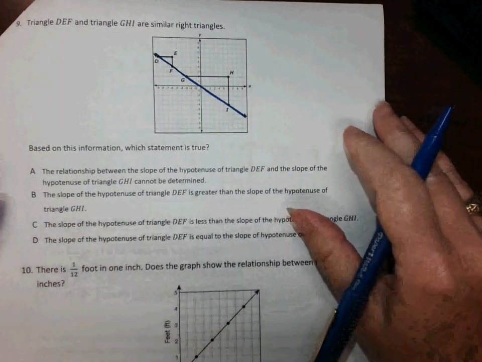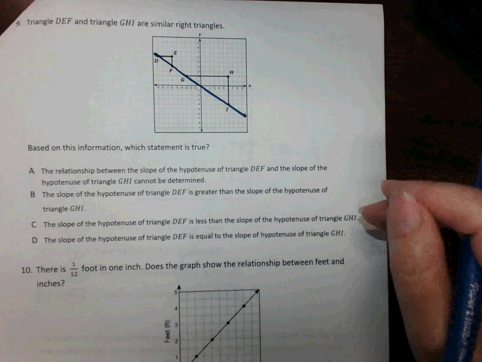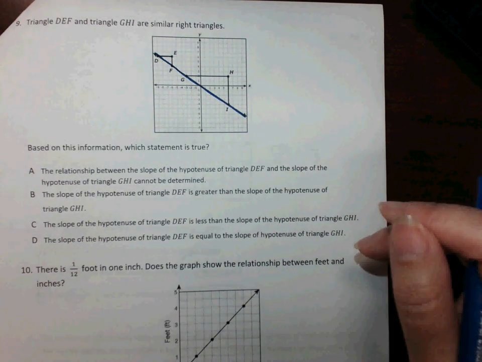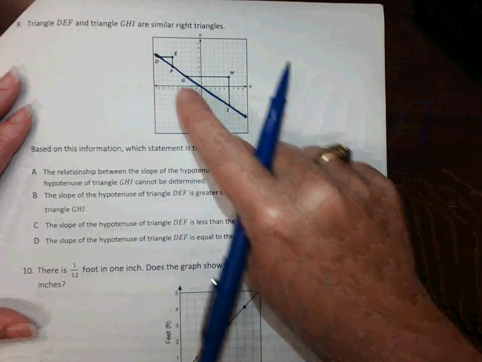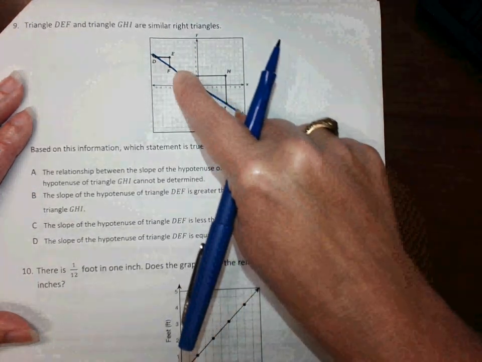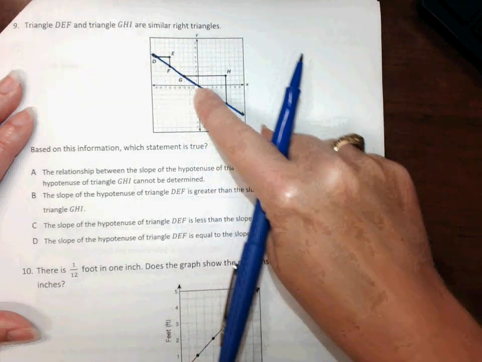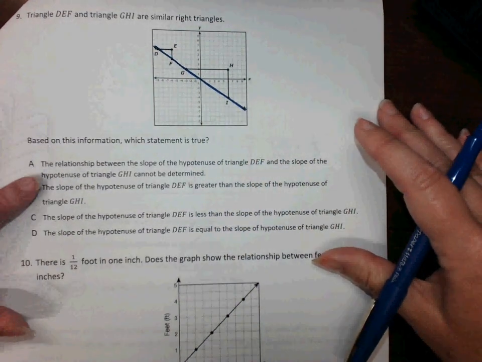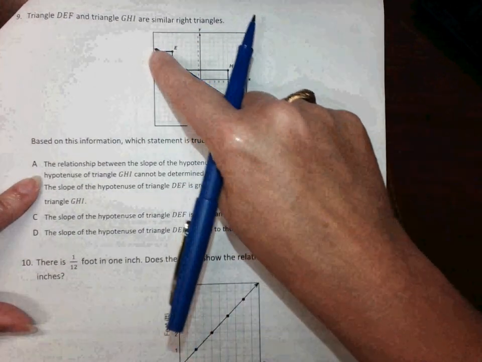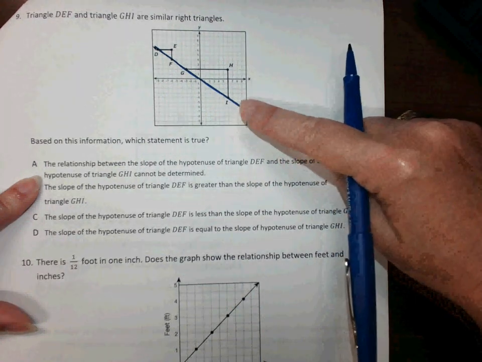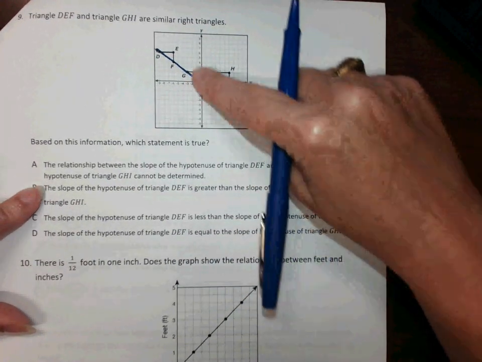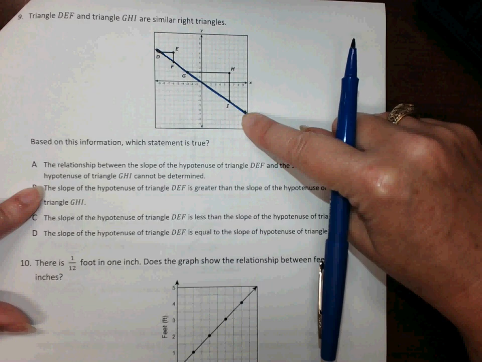That's not a vocabulary word that you will see until probably January. So we're just talking about the slope of this line right here. And when they say hypotenuse, they're just talking about this slanted line right here. Okay? It says the relationship between the slope of this line of triangle DEF and the slope of the hypotenuse of GHI cannot be determined.